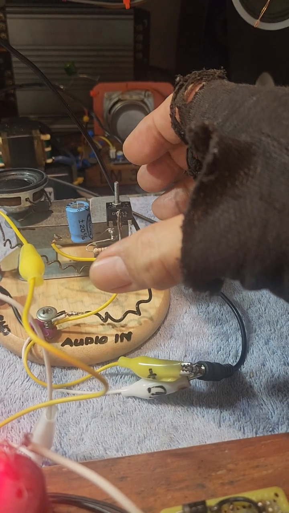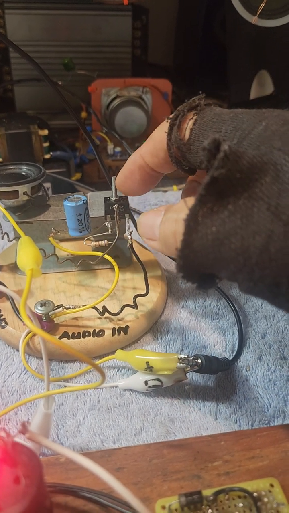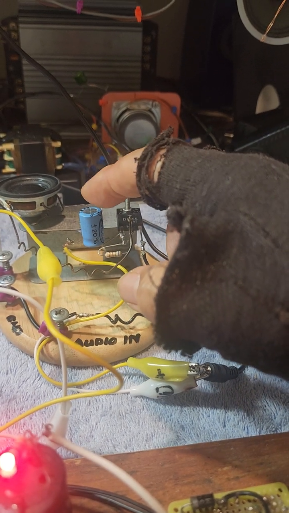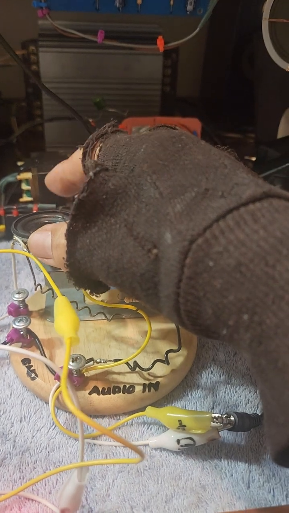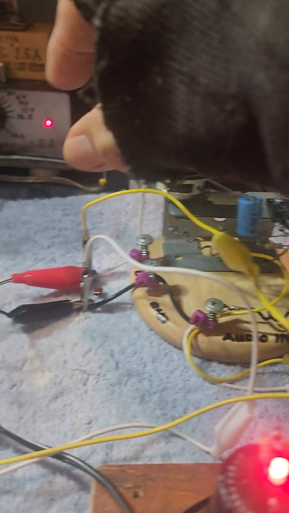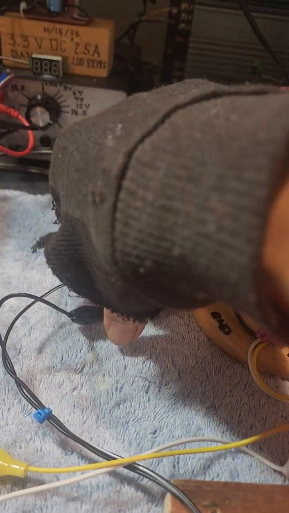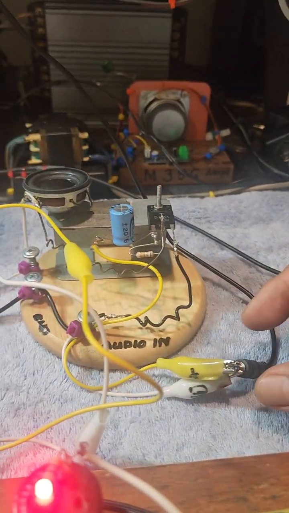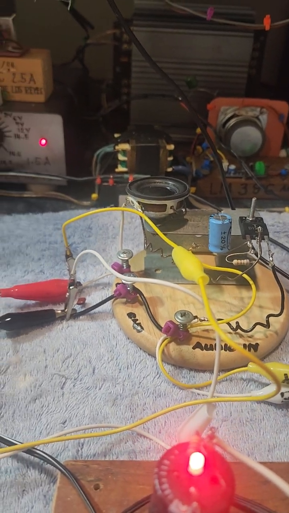This is the assembled amplifier. Single transistor, two support components, one resistor, and one electrolytic capacitor. Of course, with a speaker, a terminal in which the operating voltage will be injected, and a terminal in which the audio signal will be coming in. Okay?